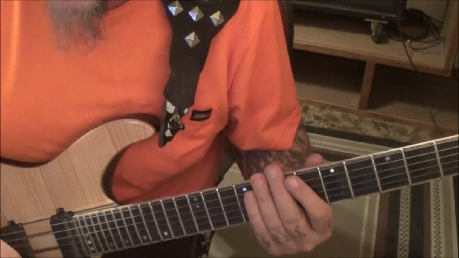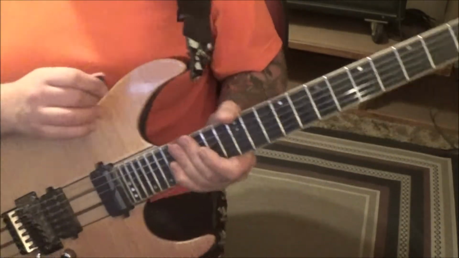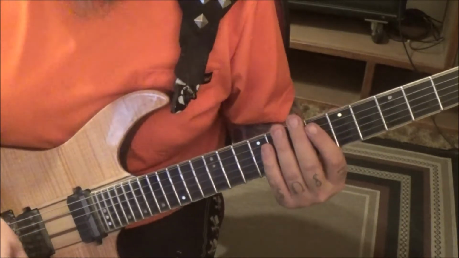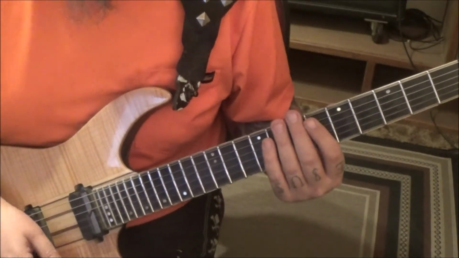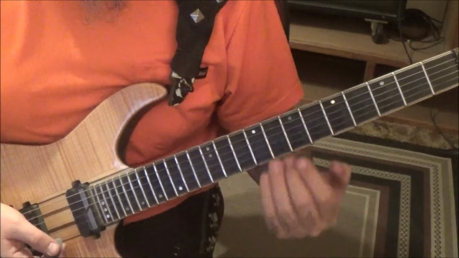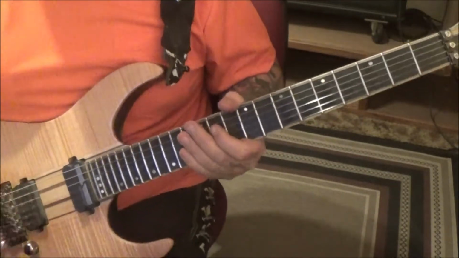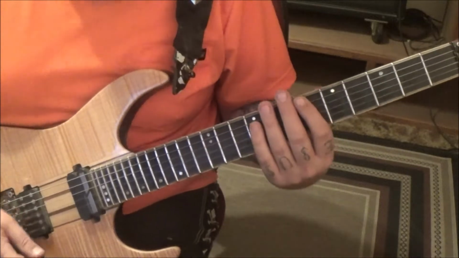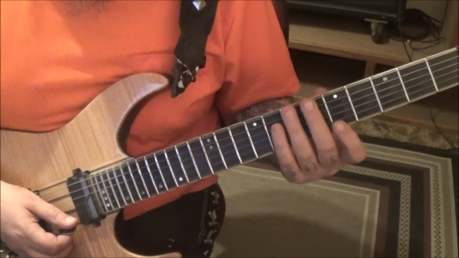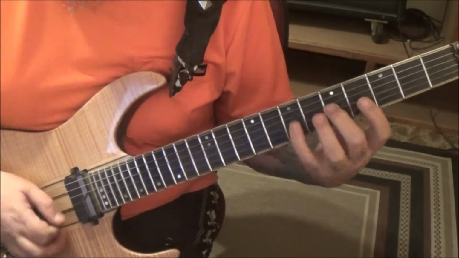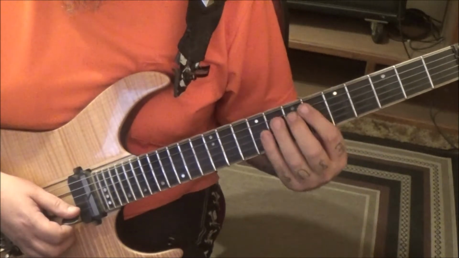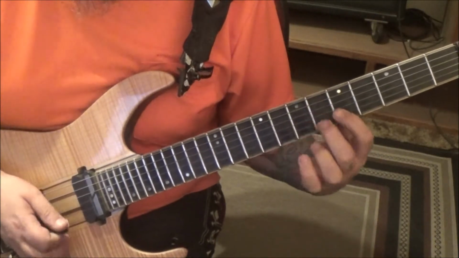So on the very beginning, the first thing you come across, Jason, is this little, I call it section 1A. It's just a lead melody, and that runs through section 1A, 1B, and 1C. It's the first 20 seconds of the song. All right, so on the beginning one, you got this. Well, that's the first half.